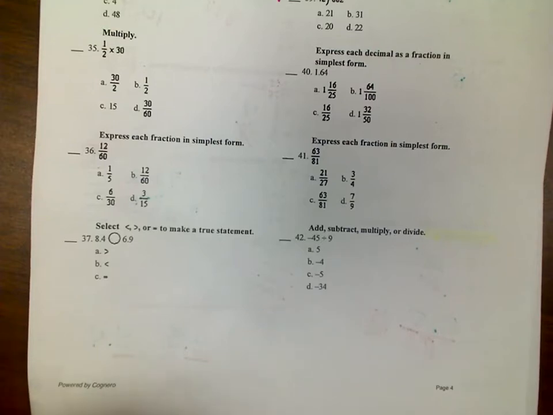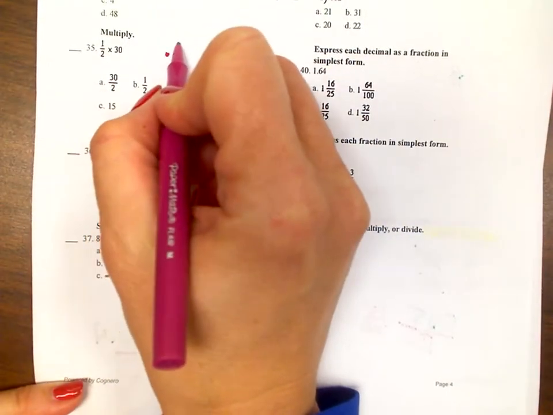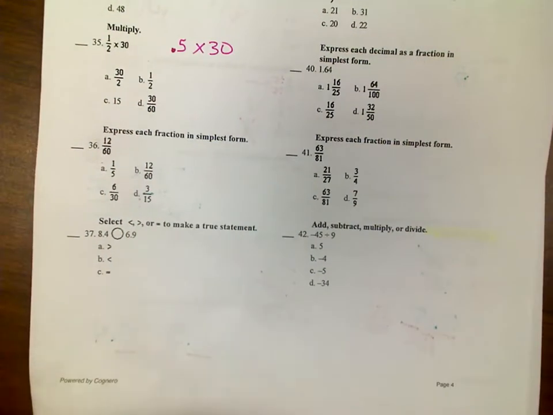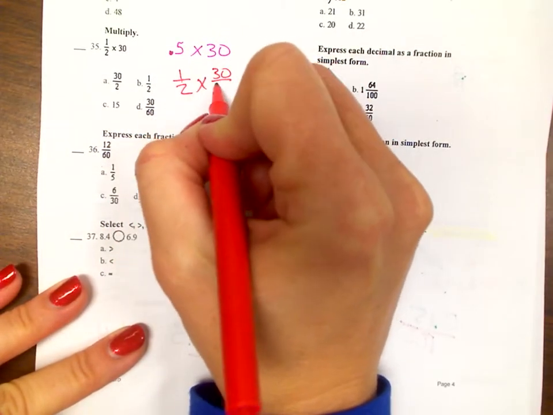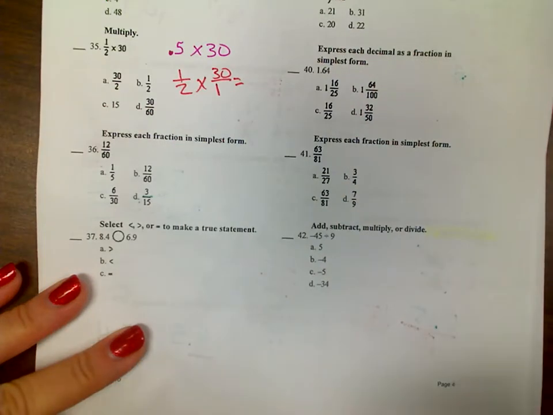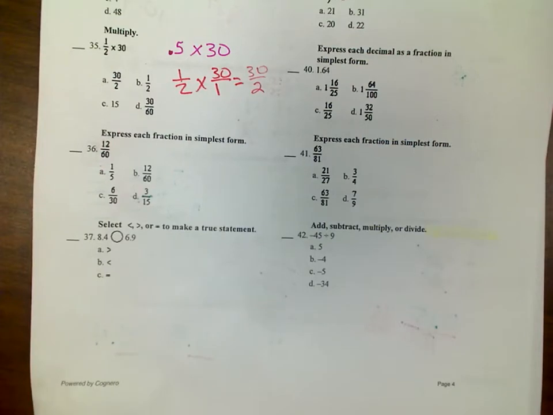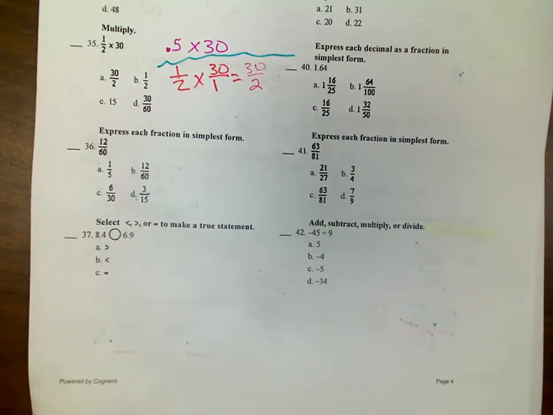35. 1/2 times 30. I would take this 1/2, change it to a decimal, times 30. Or we can put 1/2 times 30 over 1. And then you'll have 30 over 2, and you can divide it by 2. So there's 2 ways to solve this problem. 36.